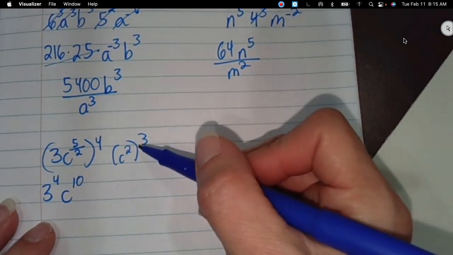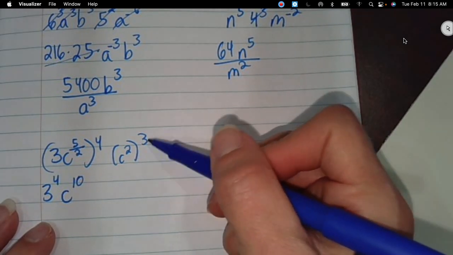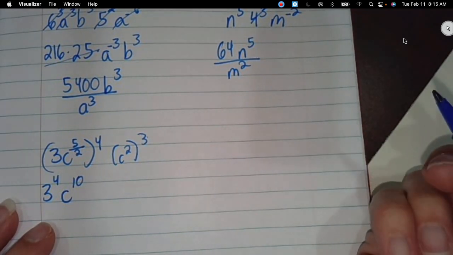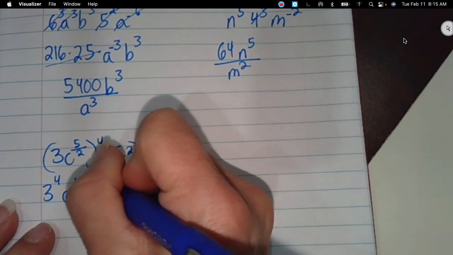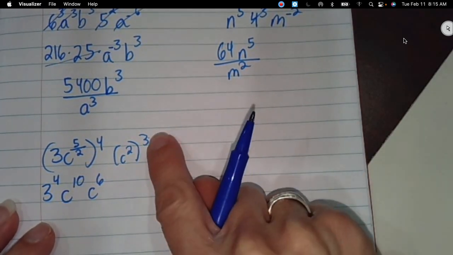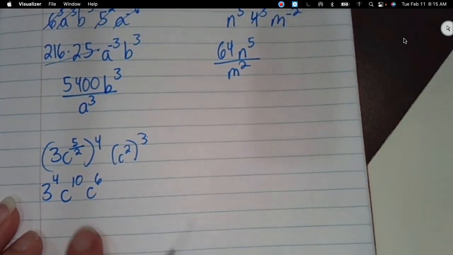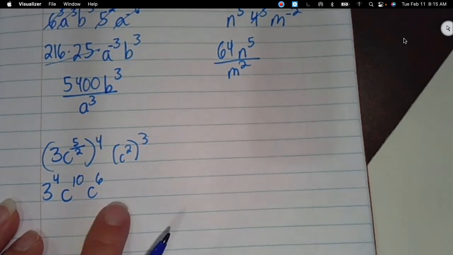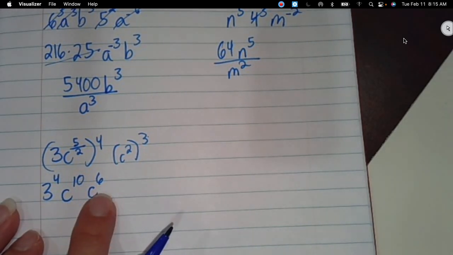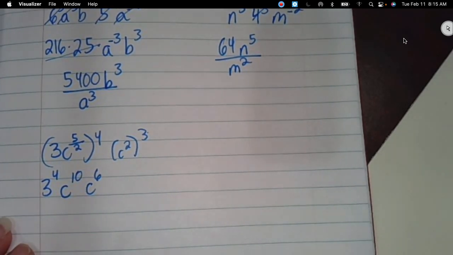Okay. What do you do with this? Let's move on to this parentheses. What is 2 times 3? 6. So when it's a power to a power, you multiply. Now, this is not a power to a power. What do I do with these two? Add them. Okay. What is 3 to the 4th power?